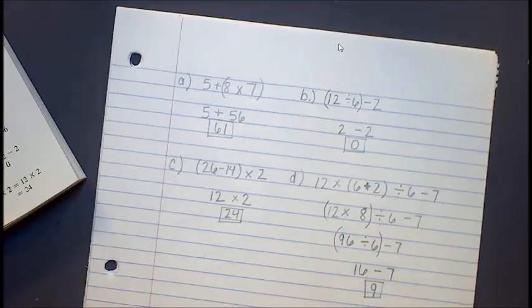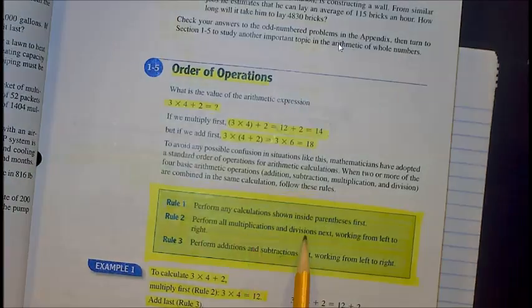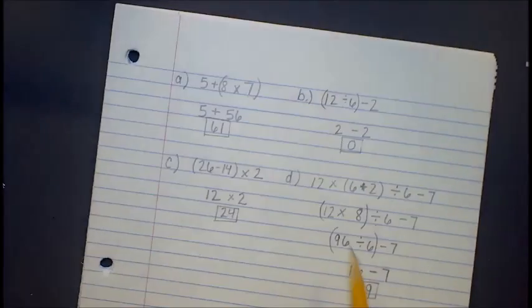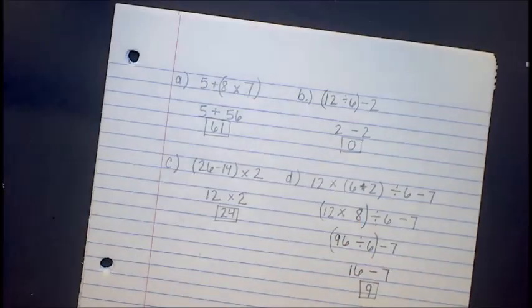Oh, let's do it. Yeah, let's break our rules, because in here it says rule number 2, perform all multiplications and divisions next, working left to right. Okay, but let's say we didn't. All right, so we worked left to right in this example. So just observe right now what happens.